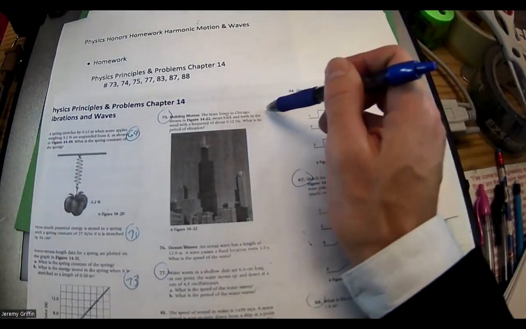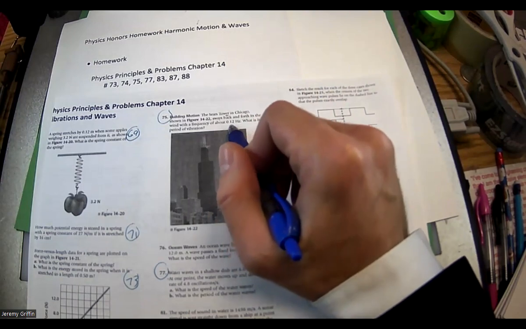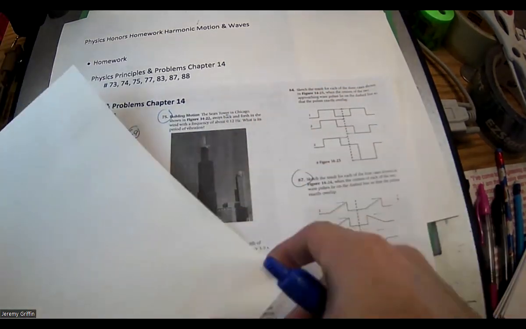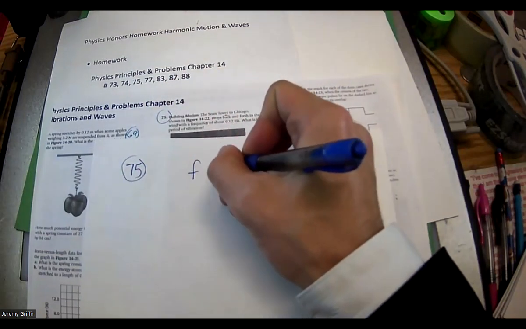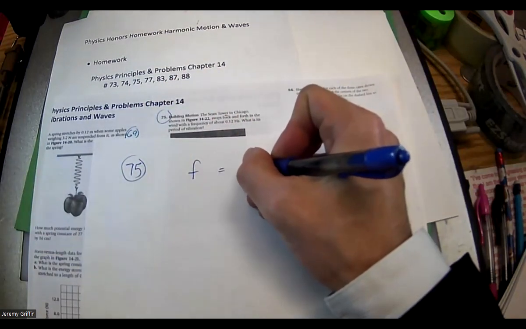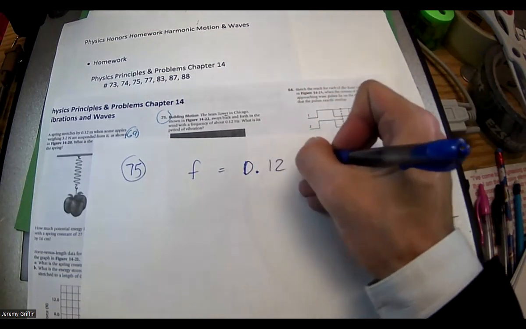75, building motion. The Sears Tower in Chicago sways back and forth with a frequency of 0.12 hertz. What is the time period of vibration? Well, 0.12 hertz.